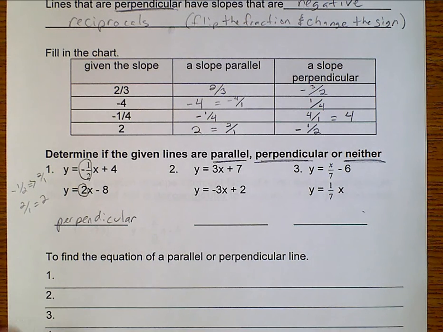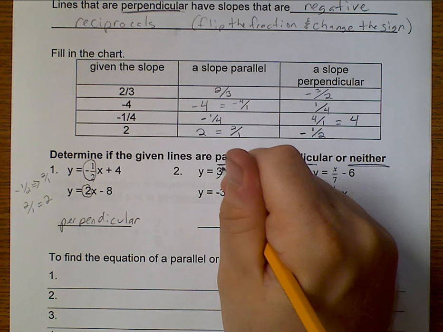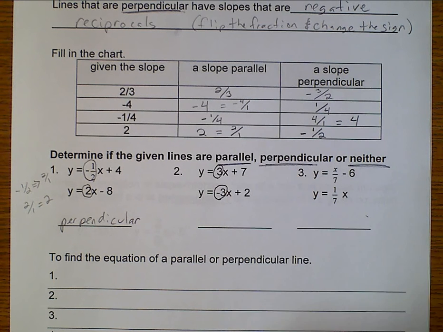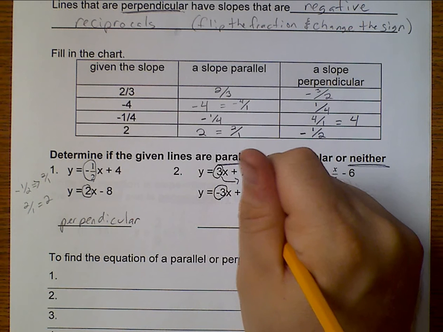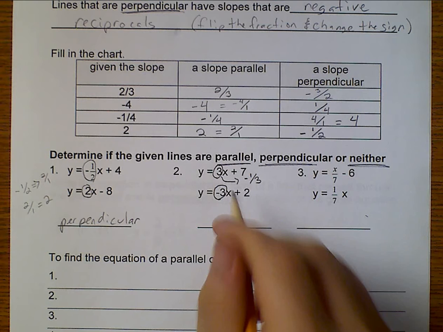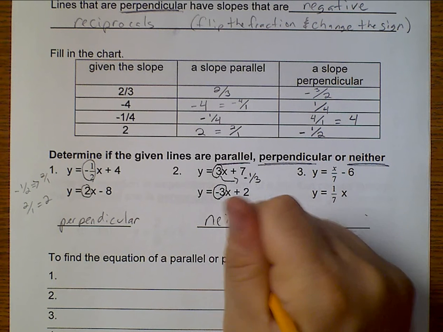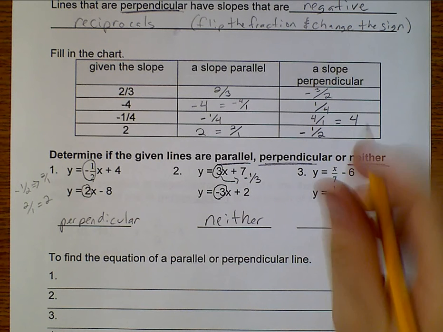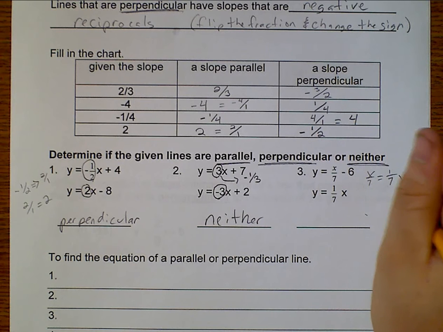For example, number 2. This is 3. This is -3. Well, if I take 3, that's going to be -1/3, which is not -3. So this would be neither. And remember that x/7 is really 1/7 x.